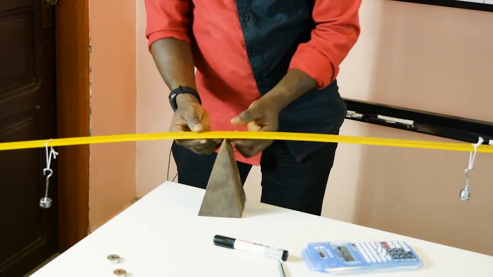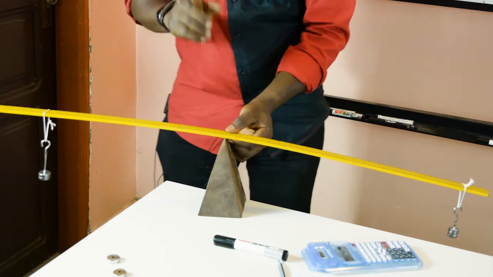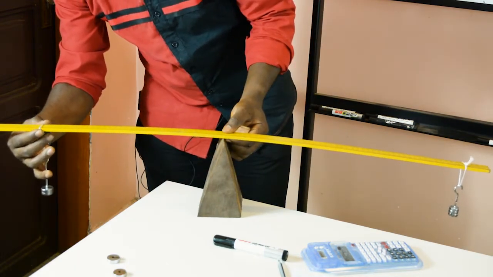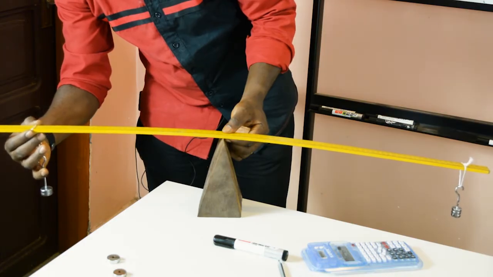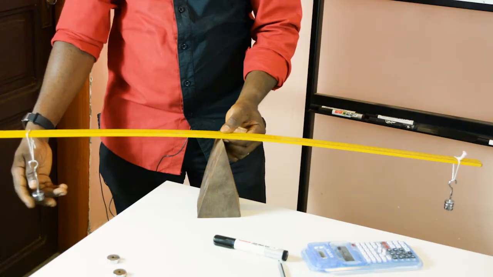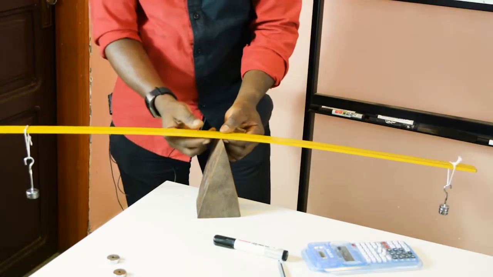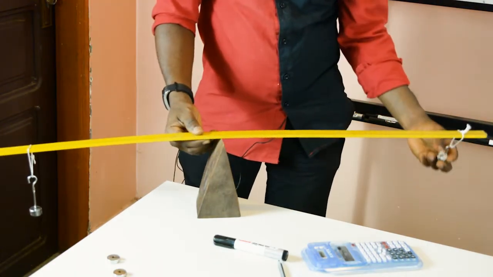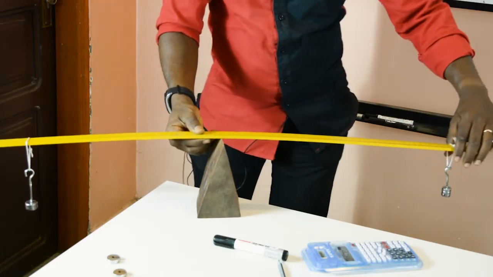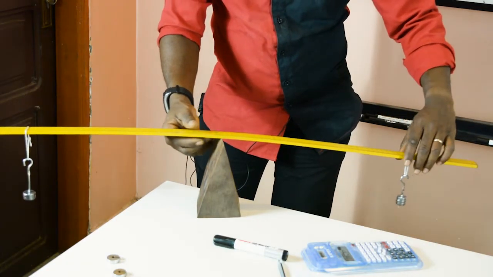So this is still at 50, that is the center of mass of that stuff. So I just fix this at the same 15 centimeter mark. Now it is 40 gram. Now I have brought in another 30 grams somewhere here. I want to see at what point this will balance.